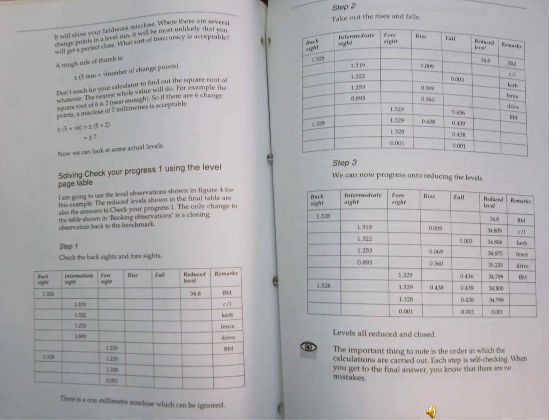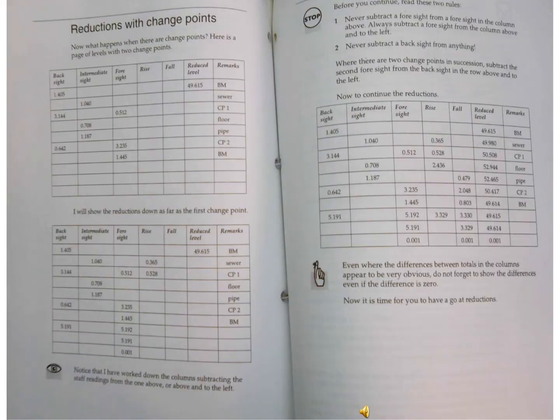The next one is the reduction with the chain point. So in the table you can see the back side at 1.405 and reduced level at 49 points at 815. So this is the benchmark and intermediate side is at 1.040 and back side at 3.144, fore side at 0.512.